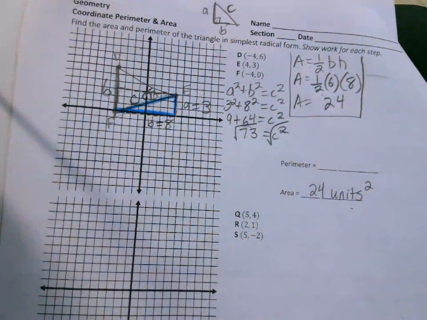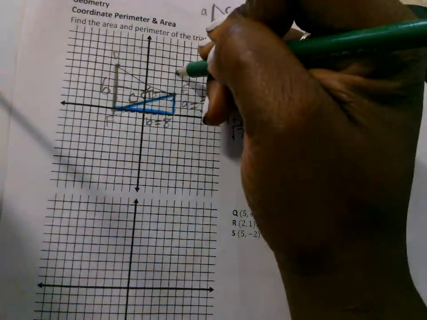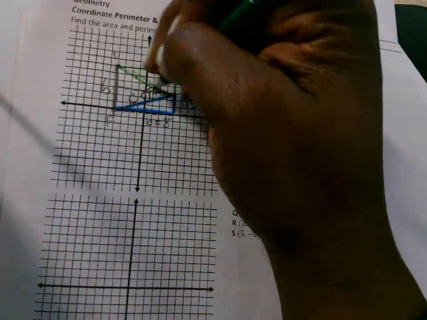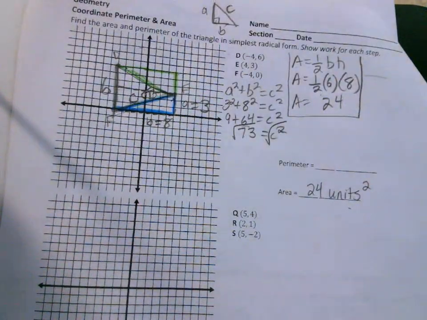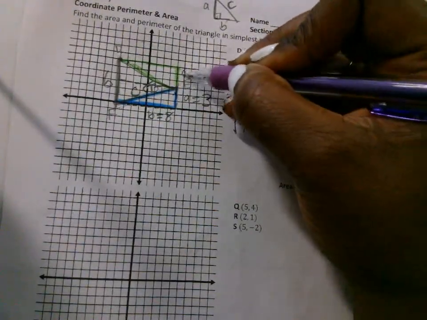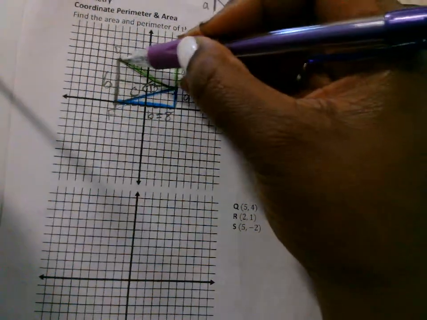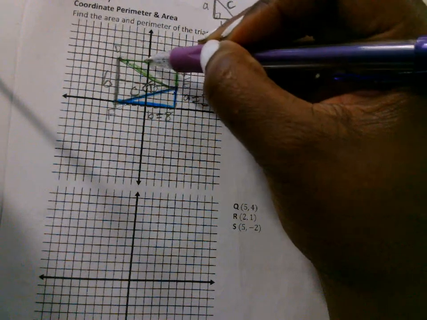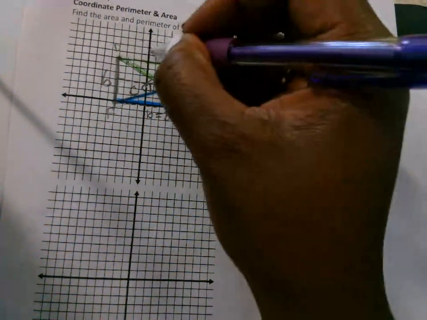So now let me find the other. I'm going to use this green. Draw a right triangle. This is the side I'm trying to find here. So my A, this side right here is 1, 2, 3. What's my B from here to here? Good job. B is 8.